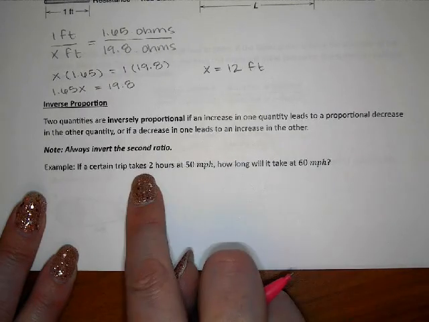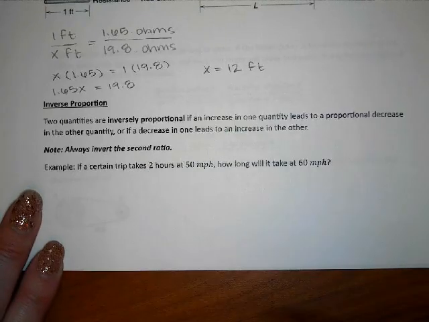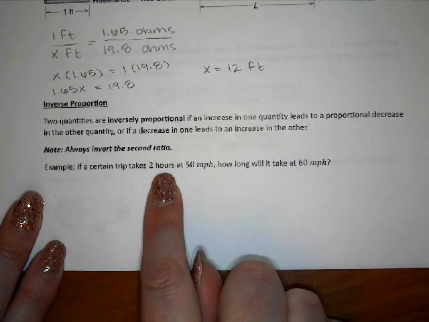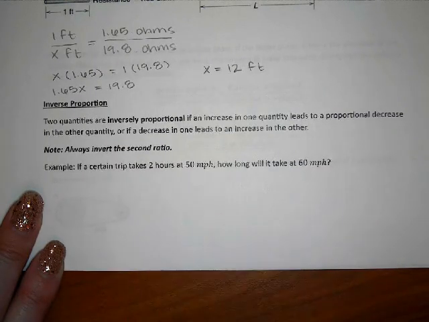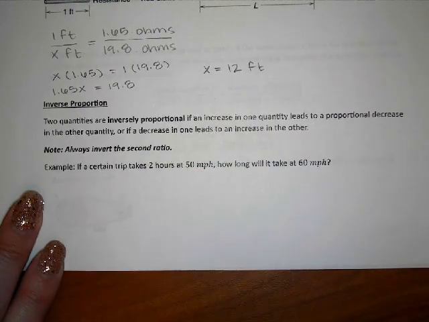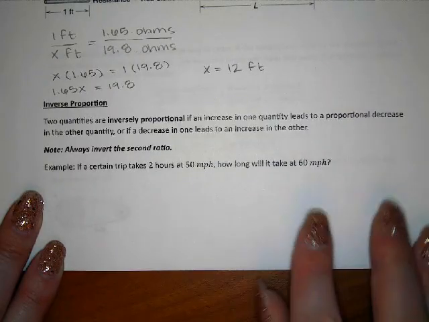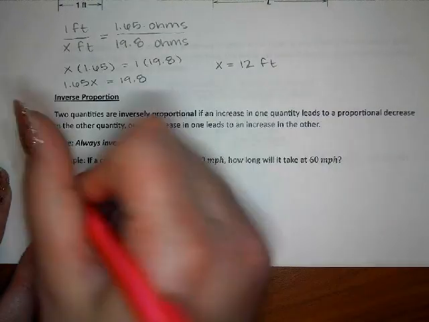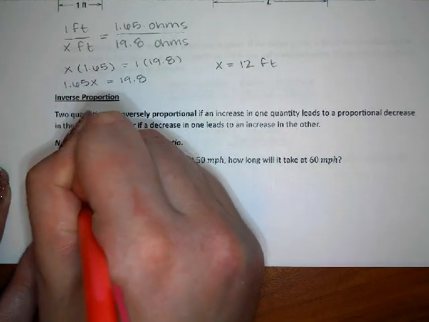So what we're going to do is have one ratio that talks about the amount of time that it takes, that has hours as our units. We're going to have another ratio that compares our speed, but we're going to make sure that we flip one of the ratios because we want to have an inverse proportion, not a direct proportion. So I'm going to have 2 hours compared to X hours.